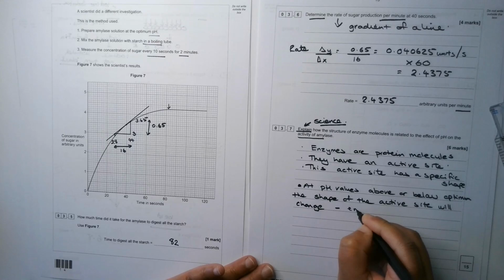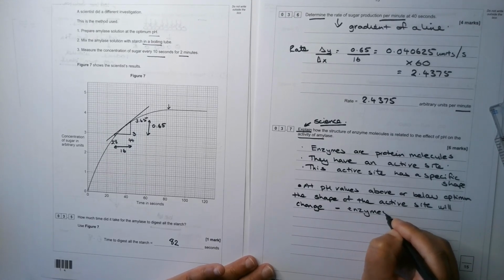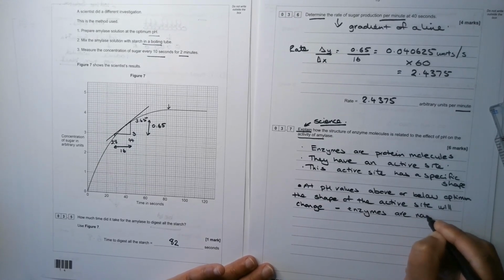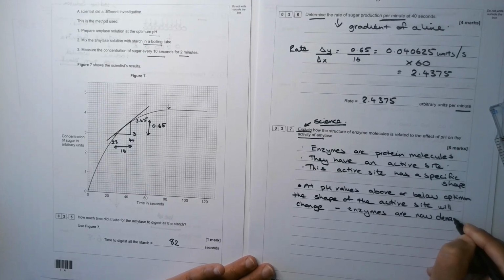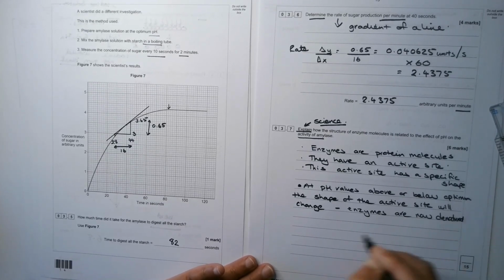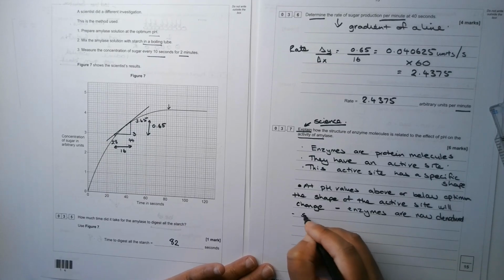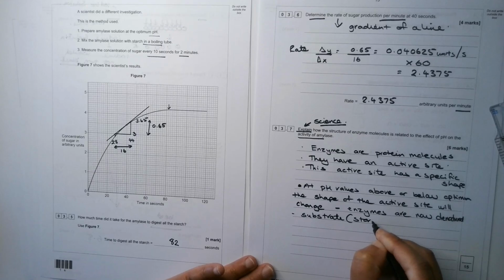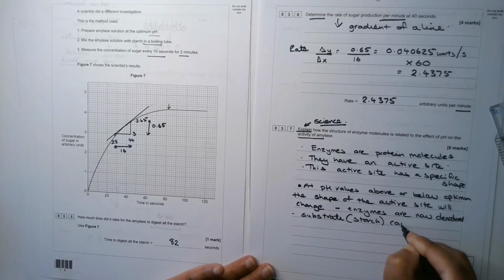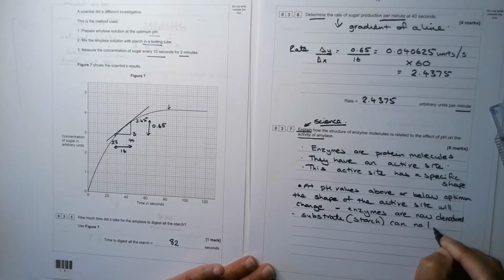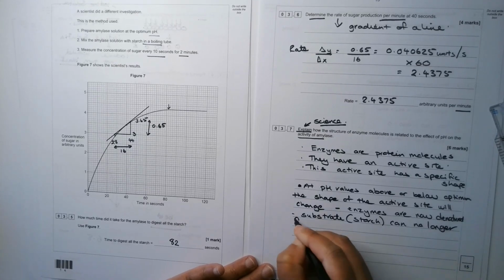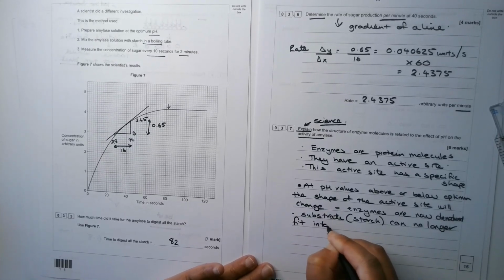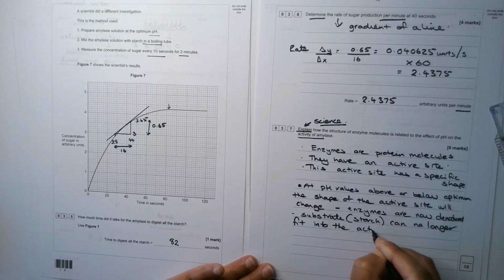Enzyme is now denatured. That means the substrate, which is the starch, can no longer fit into the active site.